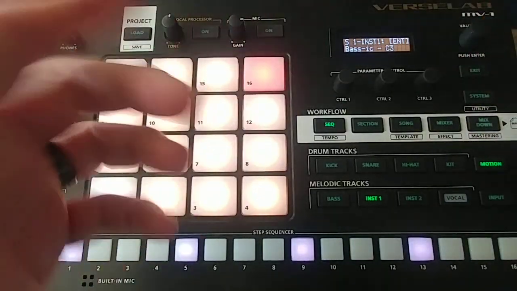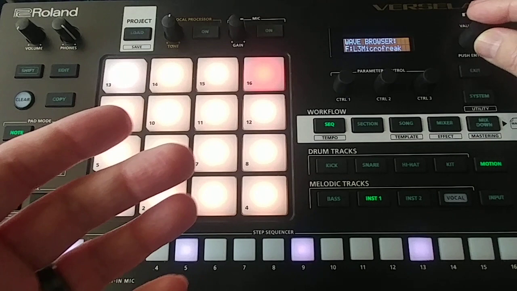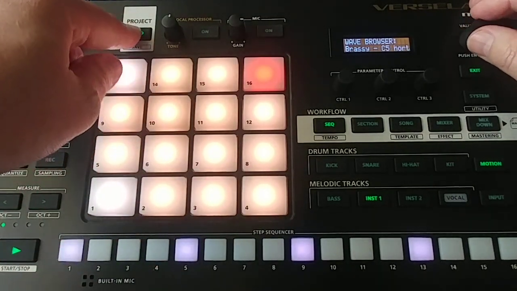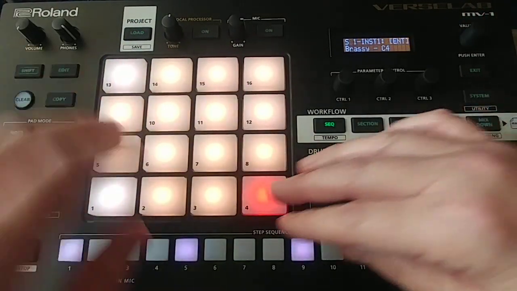Anyway, that's how wave files work. You can use any wave file you want, as long as it's in the correct format. So let's try another one. Let's try this brassy one. So we load up the brassy sound, go back to octave 0.